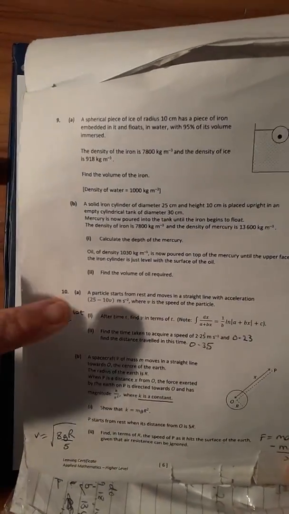Girls, we're looking at 2017 B1 now for this part. It's a slightly unusual one. So we've had a look at 2017 part A.